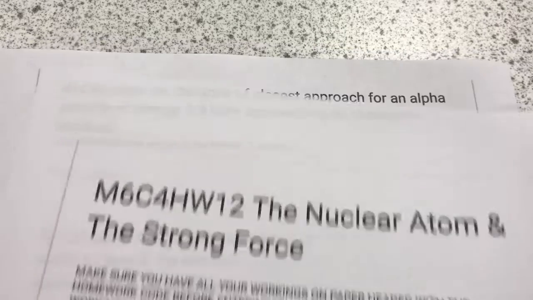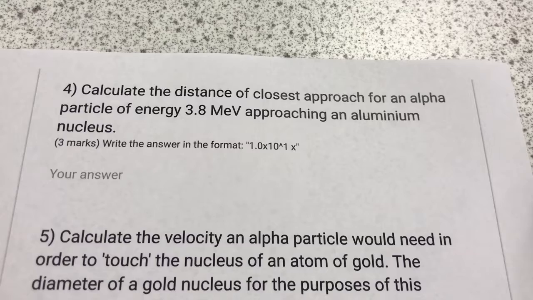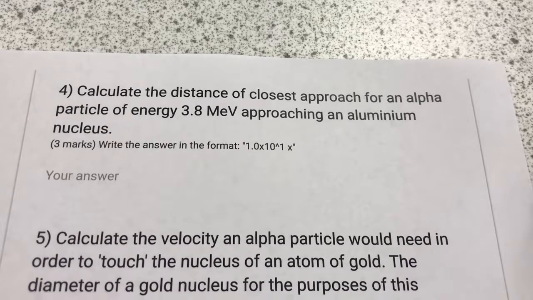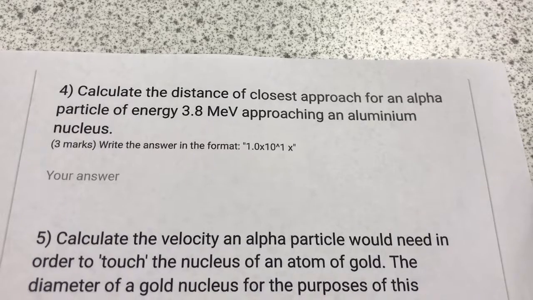M6C4 homework 1-2, question number 4. Calculate the distance of closest approach for an alpha particle of energy 3.8 megaelectron volts approaching an aluminium nucleus.